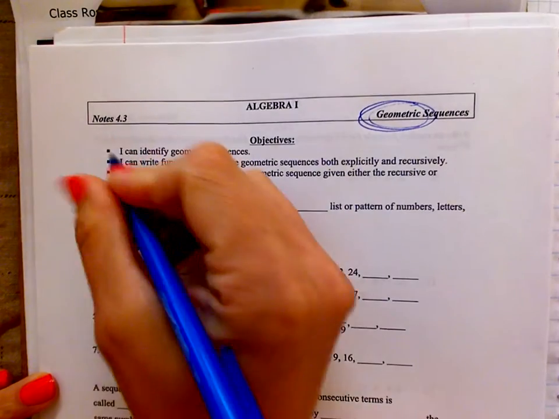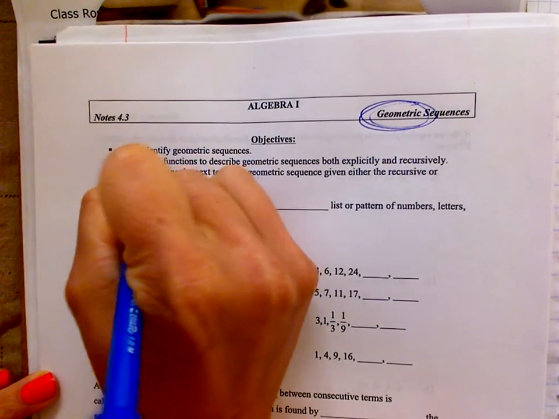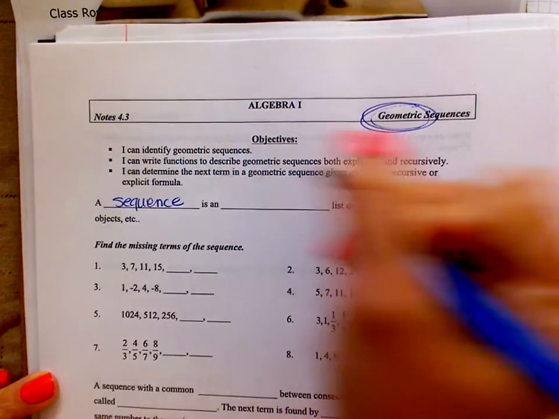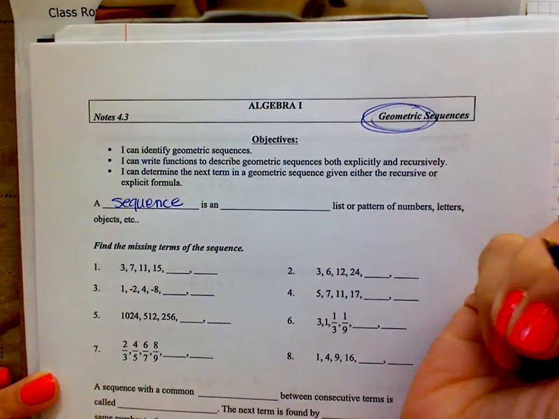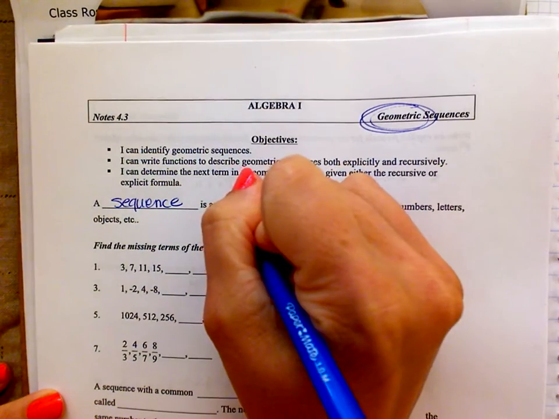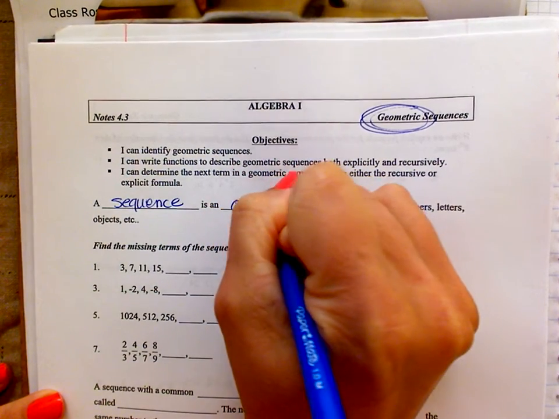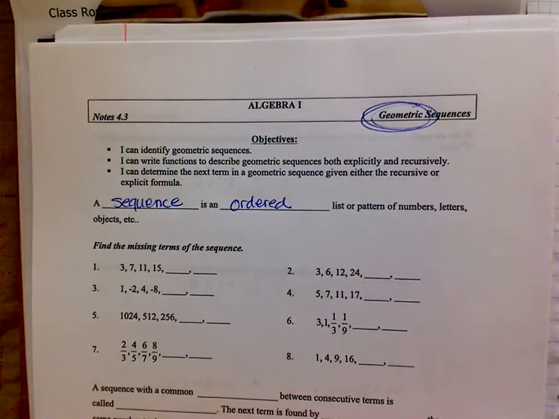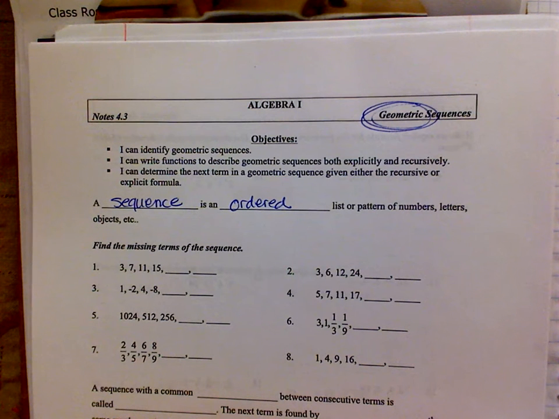So, to just fill out the top here, a reminder, a sequence is an ordered list or pattern of numbers, letters, objects, etc. But there's an order to it. It's not just any list. 1 through 8, these are all sequences. They are not necessarily one type of sequence.